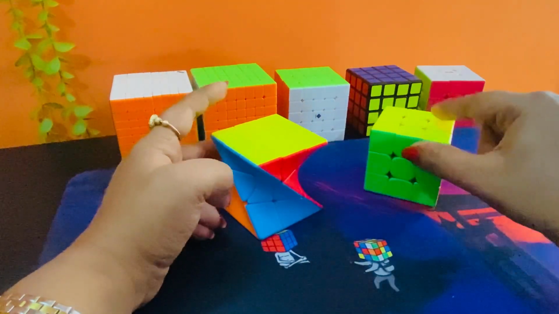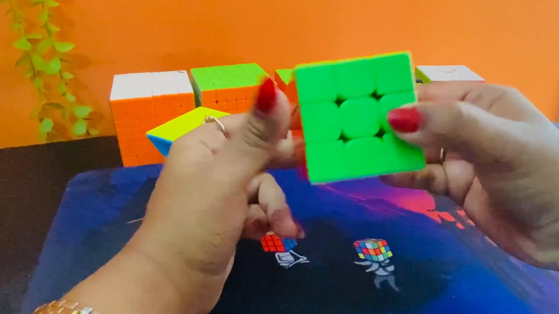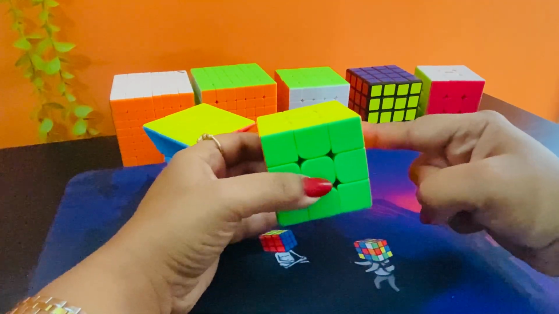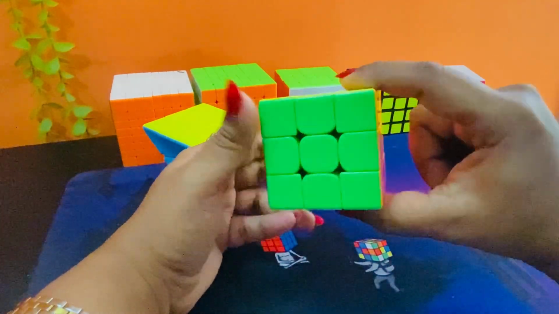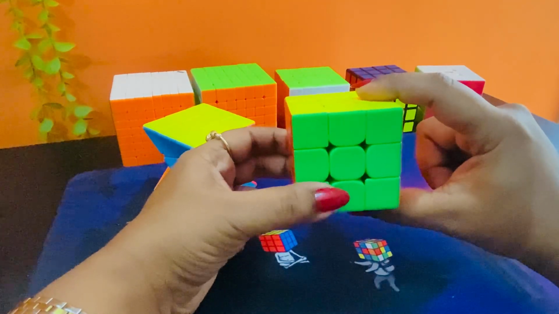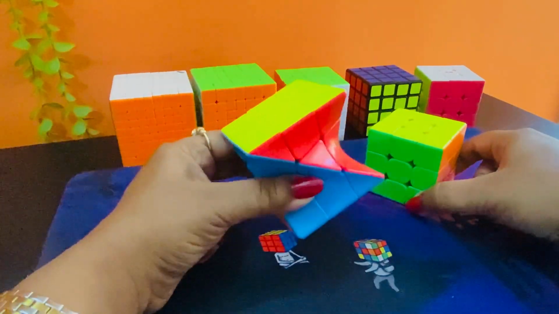If you don't know how to solve this 3 by 3 cube, please check my channel. I have uploaded a brief video regarding how to solve this 3 by 3 cube. I have given a step-by-step tutorial video as well. Please check my videos and learn how to solve 3 by 3 cube very easy and simple.